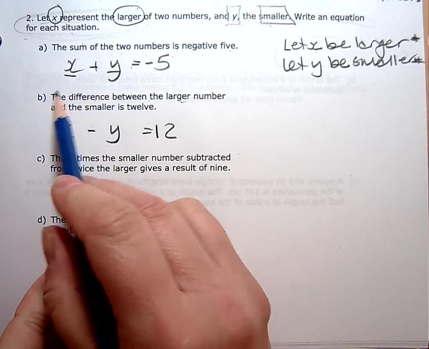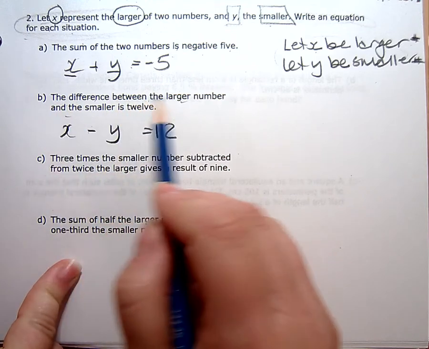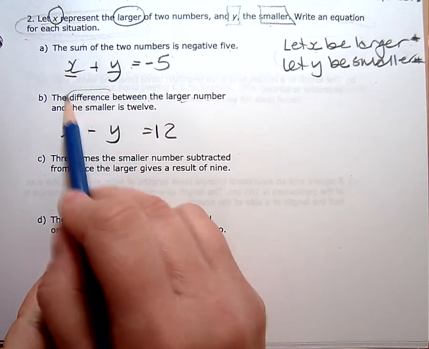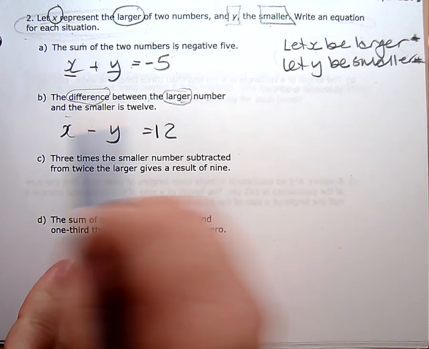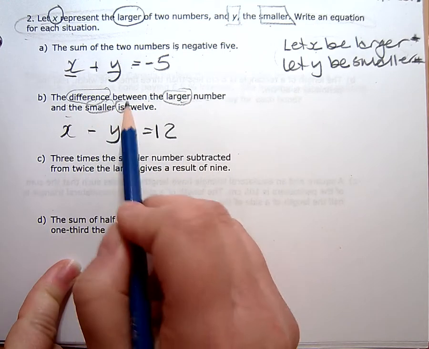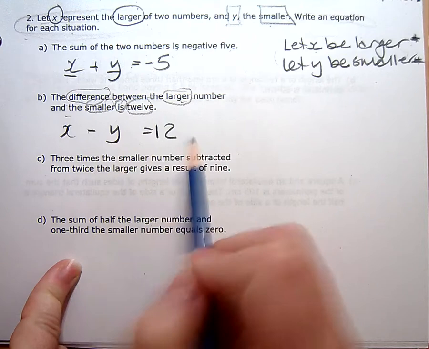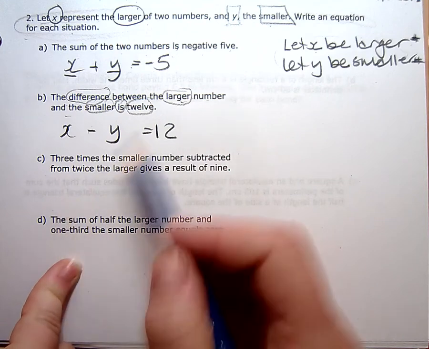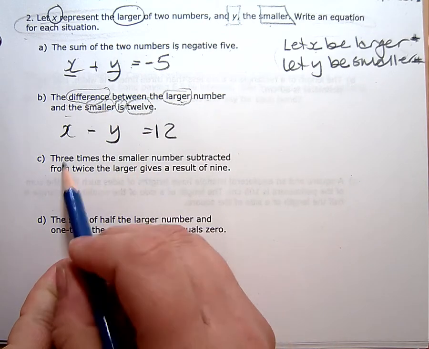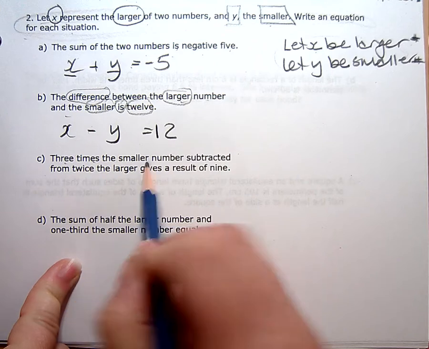So you really need to dissect this and really cut it down. This is an important word, this is, this is. These are all important words when you're writing and translating from English into math. 3 times the smaller number. So which one's smaller again?